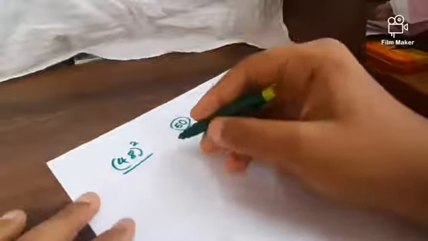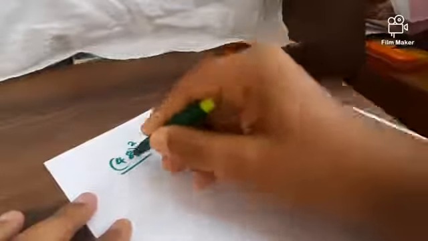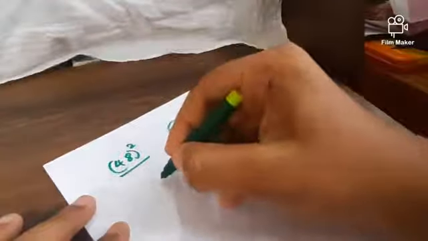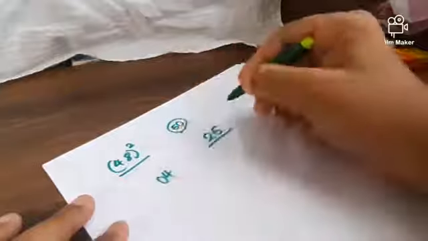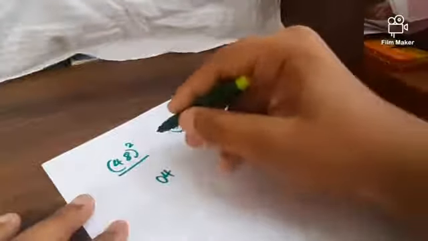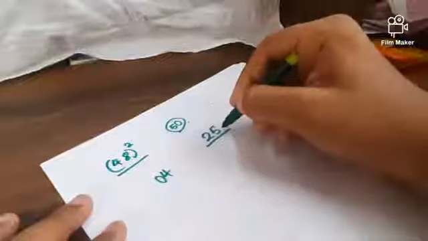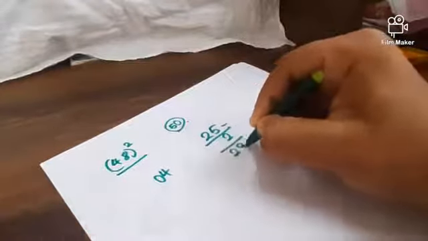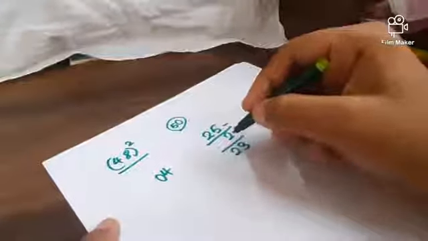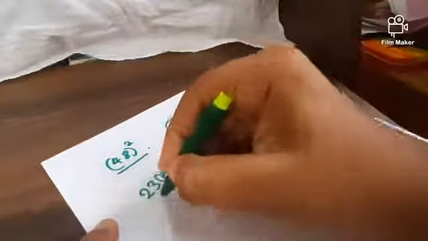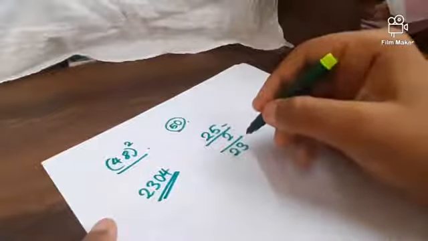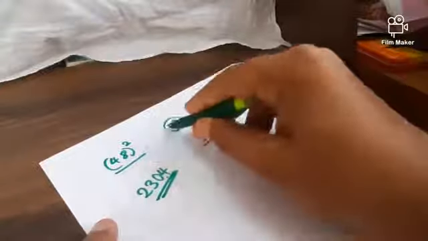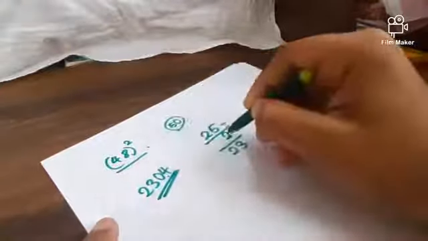So first of all, find the difference between these two numbers. We know it is 2. And find the square of that, which is 04. Then subtract that number from 25. That is 25 minus 2, which is 23. So the answer of this question will be 2304. Don't forget, don't subtract the square of the difference from 25, just the difference itself.